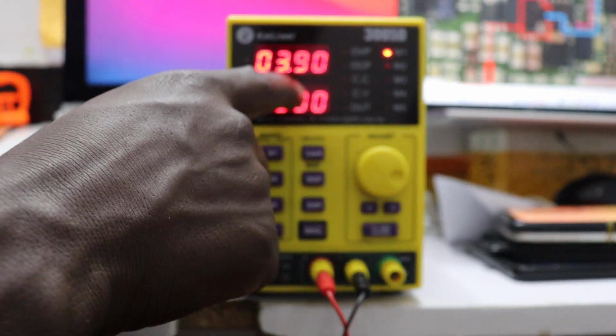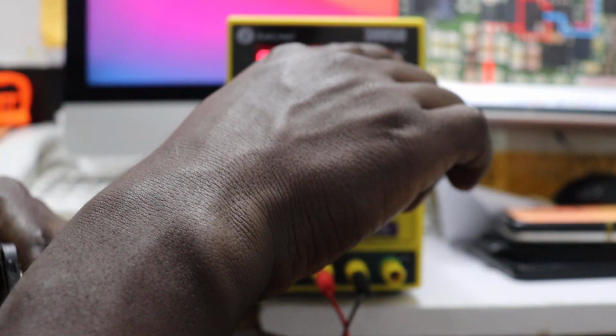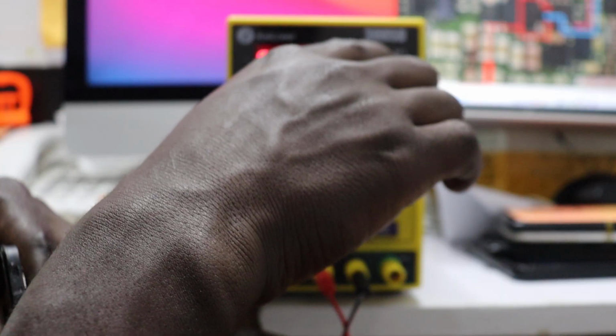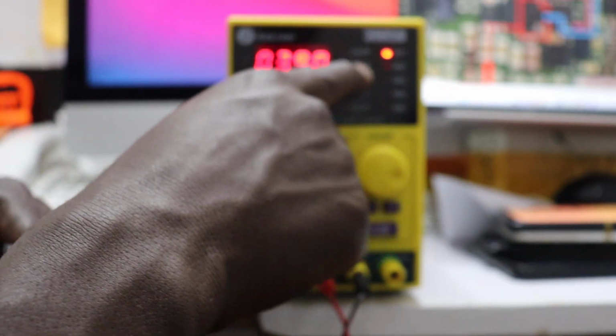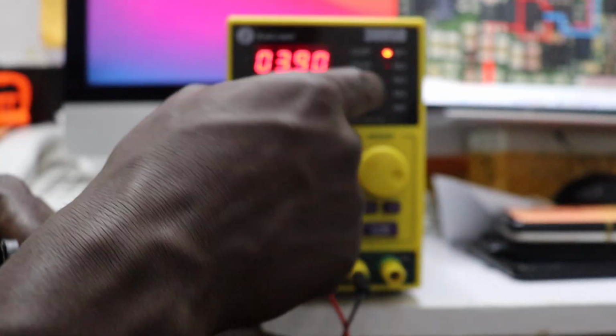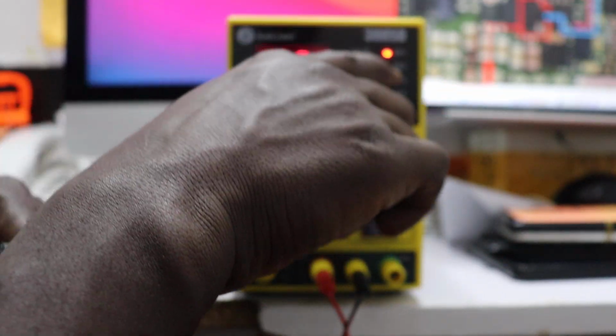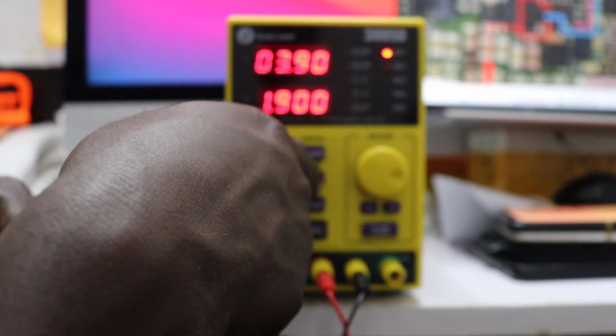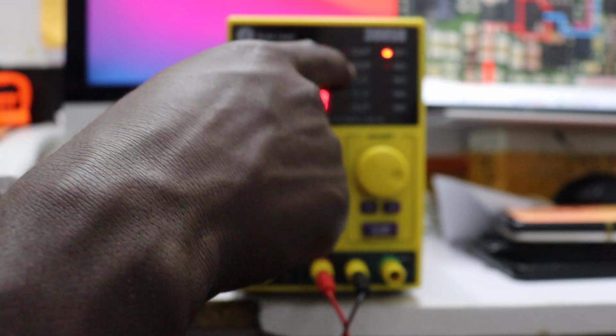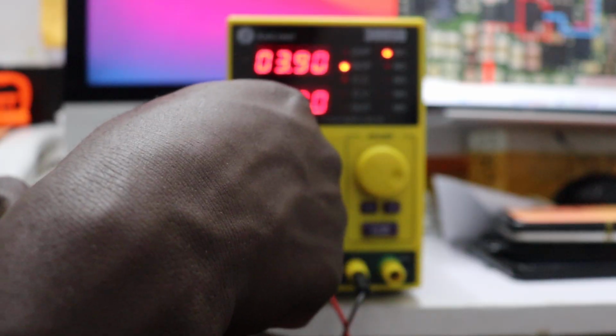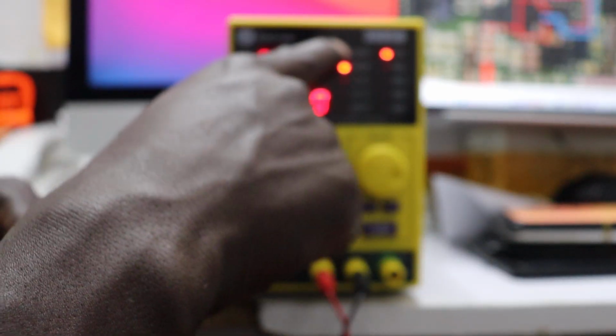You see, after activating the over voltage protection, this part here is going to light up. Then we will activate the over current protection, the circuit that is giving out the current to be protected. This part here is going to be highlighted too, as you can see, over current protection and over voltage protection.